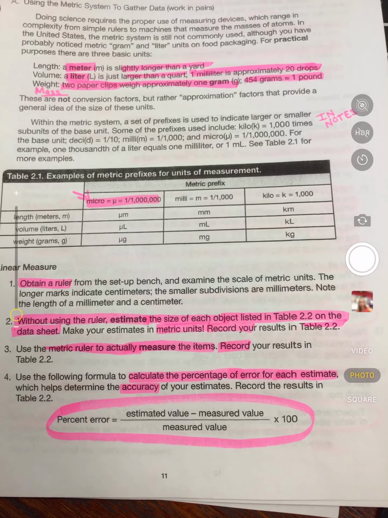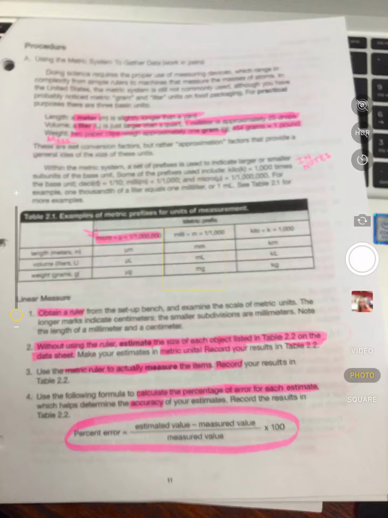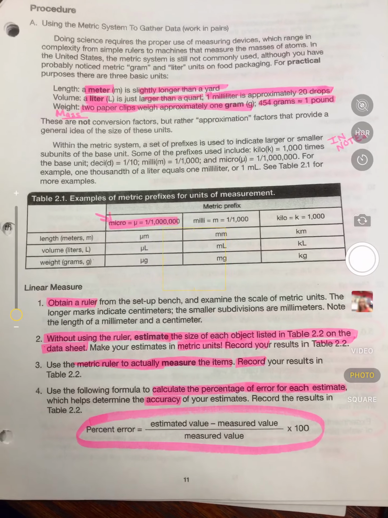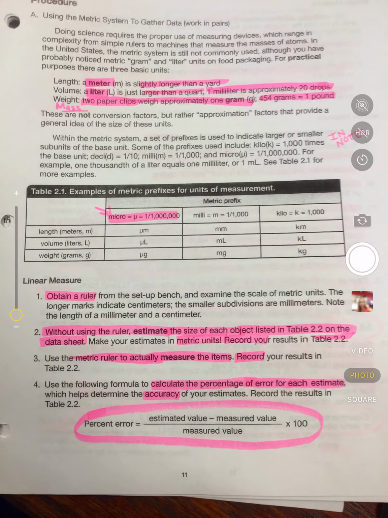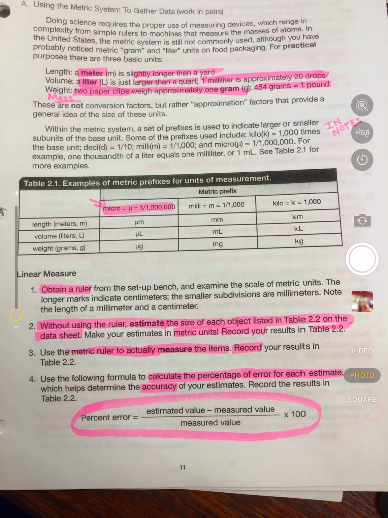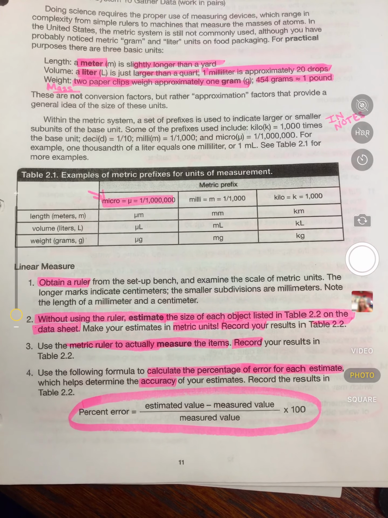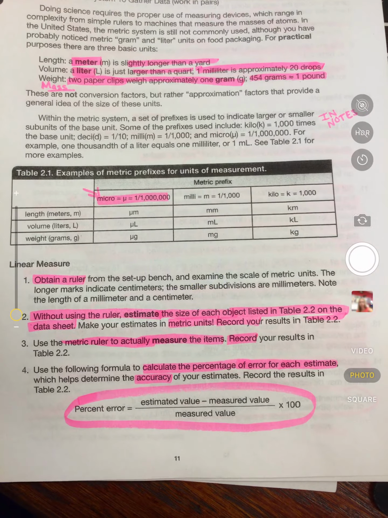It talks about the metric system. You have notes about that. I have a video recorded. I haven't figured out how to get it to you yet, but you will see it eventually. And then it talks about micrometers or microliters or micrograms, which are 1 times 10 to the negative 6th. So they are smaller than milli by 3 factors.